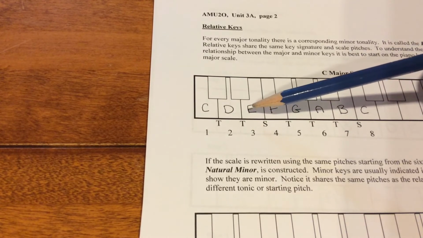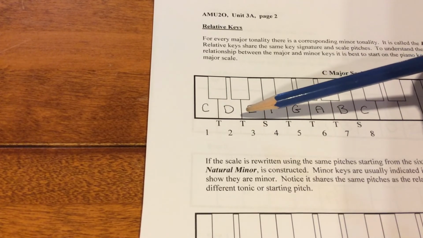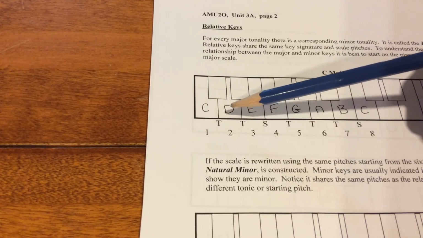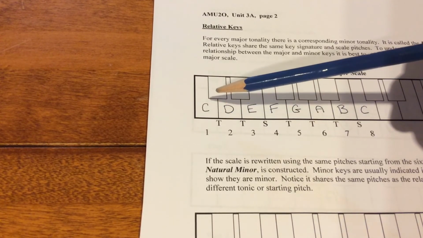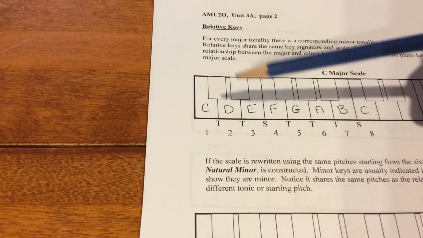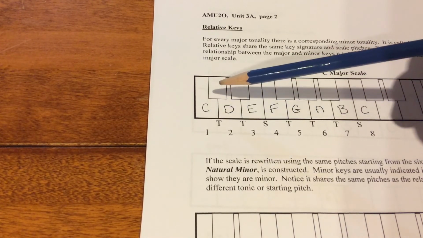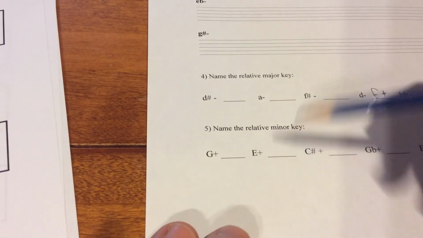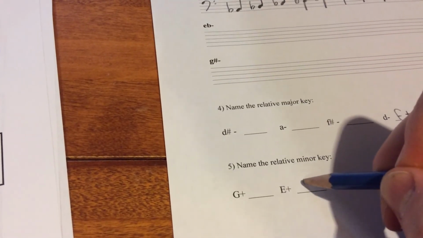Well, I know that E major is using sharps. And not only that, but the distance from letter names E to D is just 1. I need 2 letter names, so it's actually going to be C sharp. So E major using sharps, C sharp also using sharps. So for this question, the relative minor of E major is going to be C sharp minor.